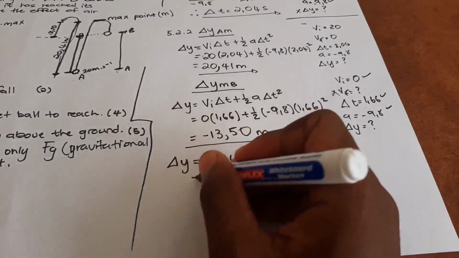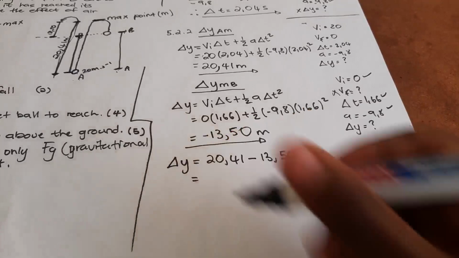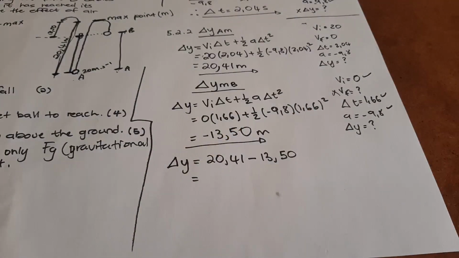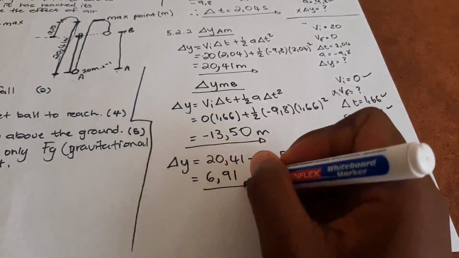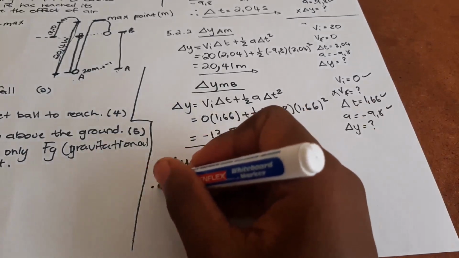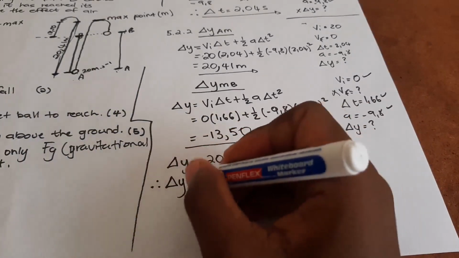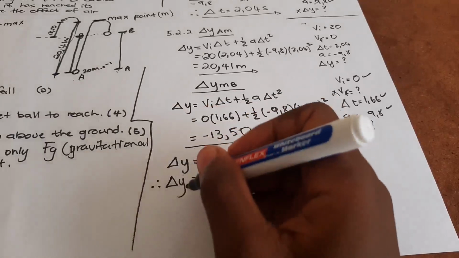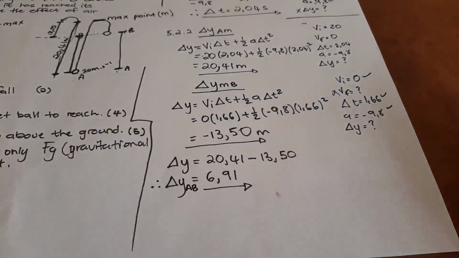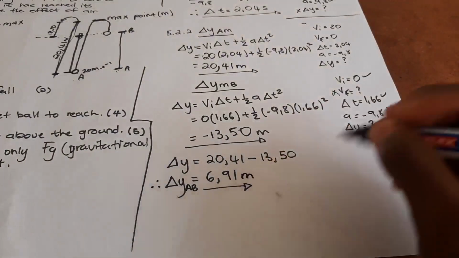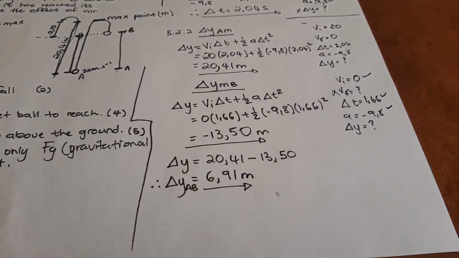On the calculator, 20.41 minus 13.50 equals 6.91. So this is our answer, and therefore change in y from point A to B will be 6.91 meters. Sorry for forgetting the units. Never forget the units, guys.